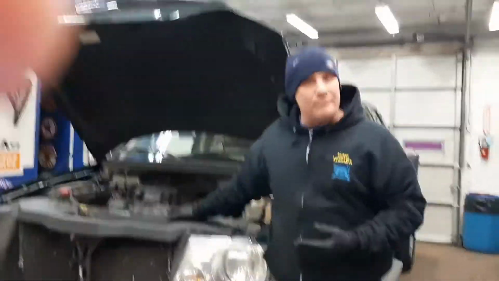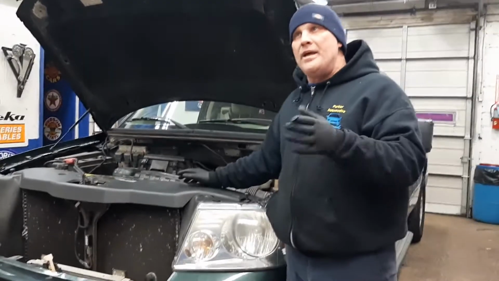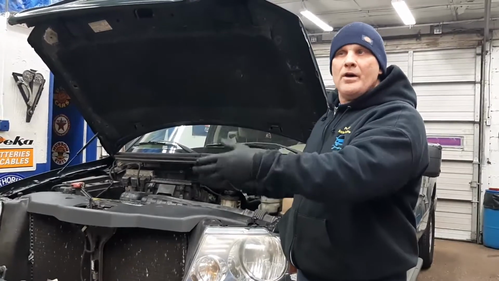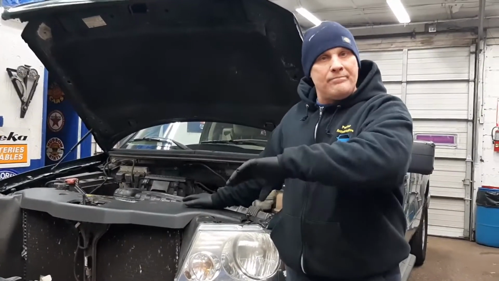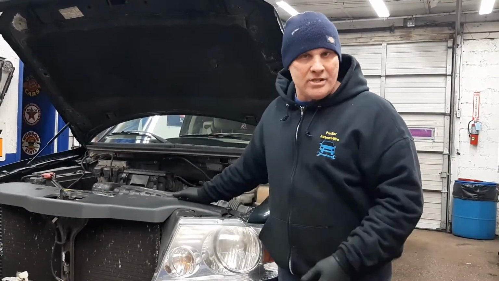I got compression that was somewhat okay, I think between 140 and about 160. 160 is after it got hot, after cranking it over a bunch of times.